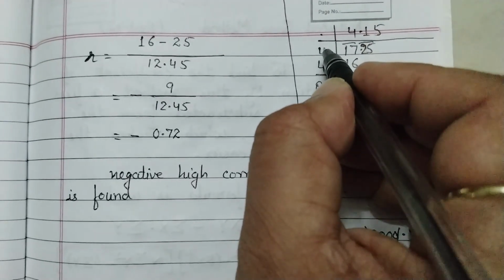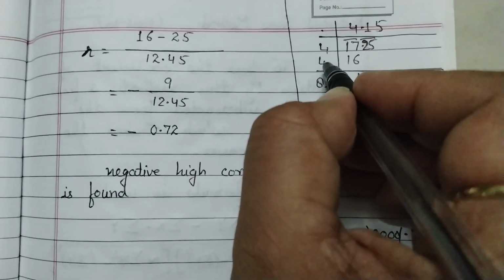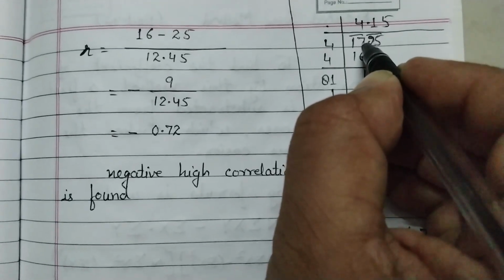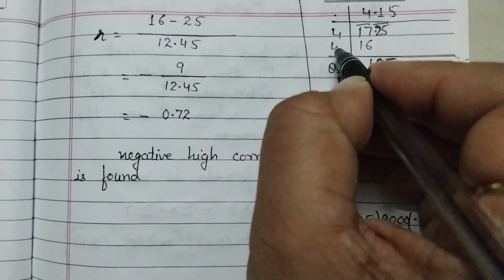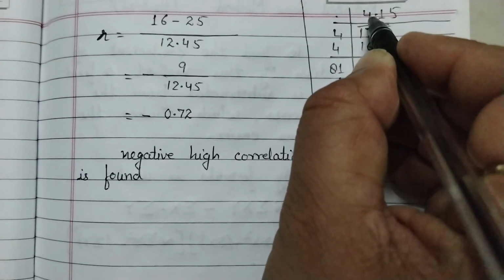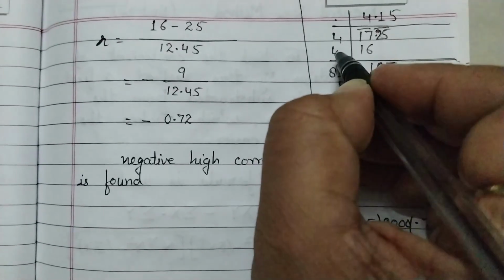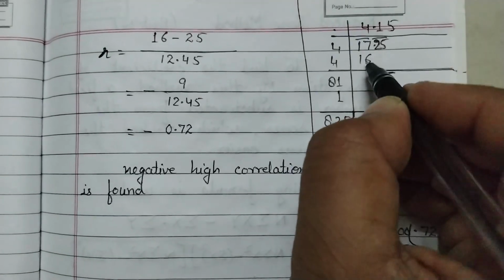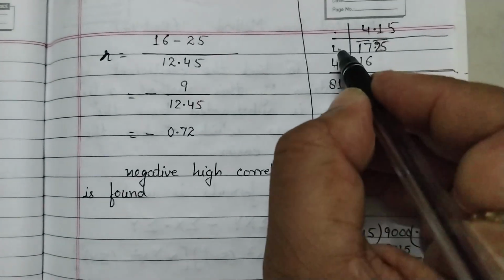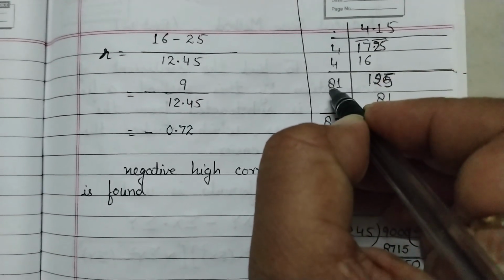And if I select 5, 5 5s are 25, that is more than 17, so it is not permitted. So 4 is written here and 4 is written here, and 4 4s are 16 is written here. Subtracting, we have 17 minus 16 is 1. Now 4 plus 4 is 8.